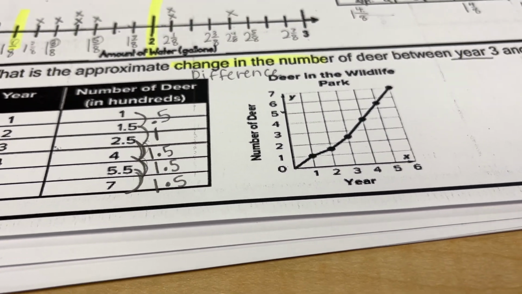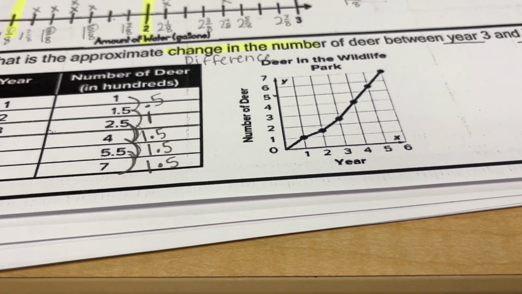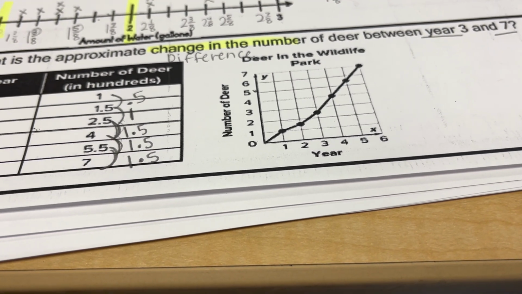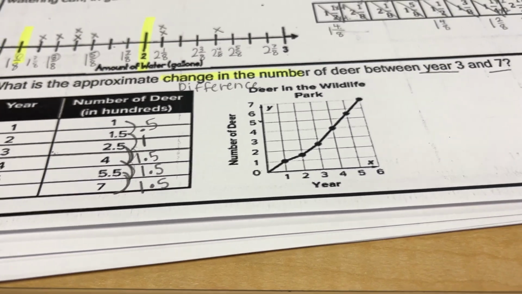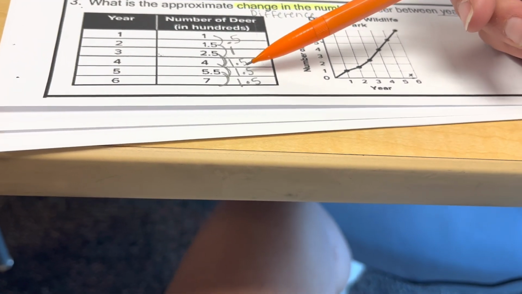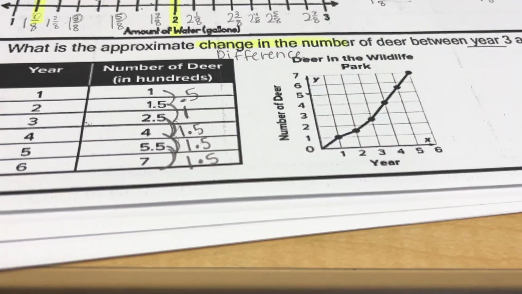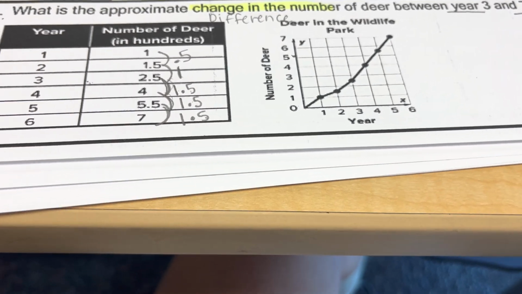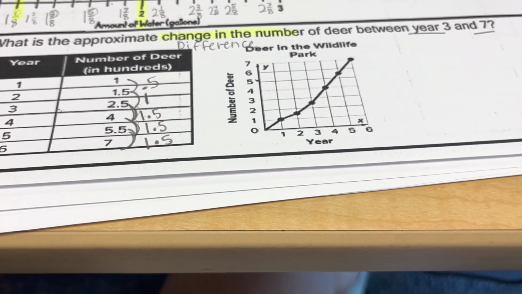What is the approximate change in the number of deer between year 3 and year 7? I don't love this question. I thought maybe it was going to be a pattern. I thought maybe it was going to be 0.5, 1, 1.5, and then like 2, 2.5, and then the next realistic thing would have been 3. But now I just have 1.5, 1.5, 1.5. So I can't imagine it would just be 1.5 again. But it's asking me for year 7.